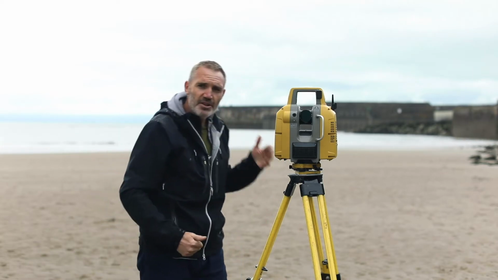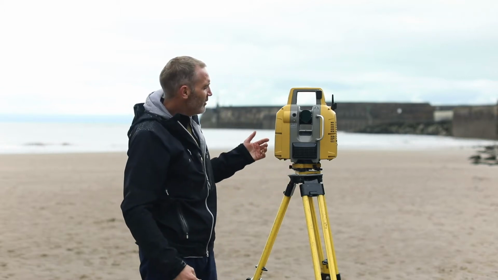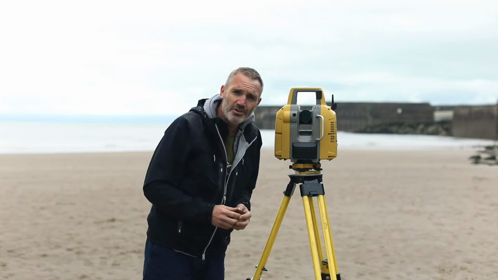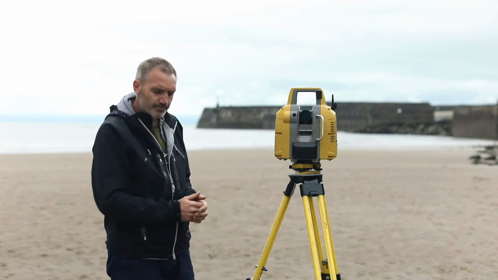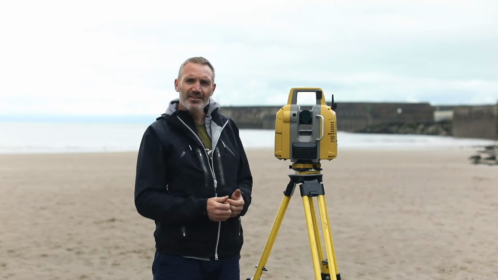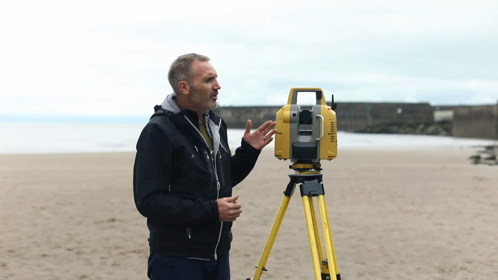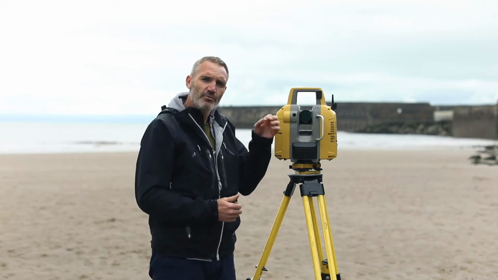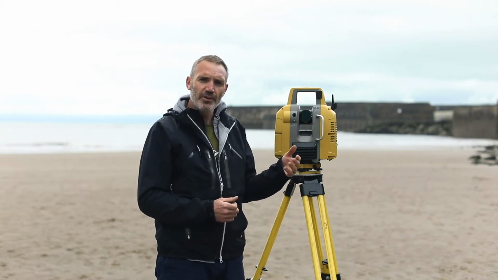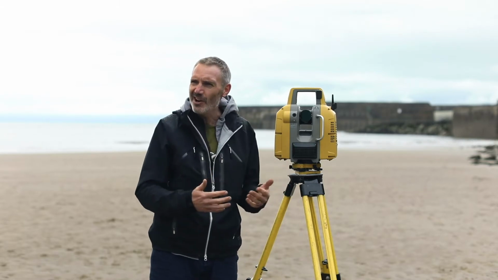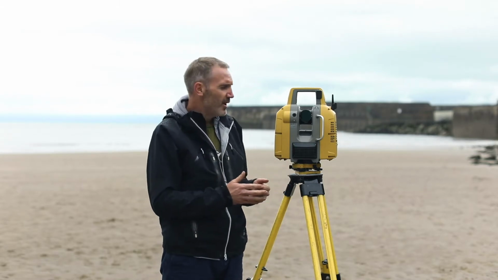Now, this is a mid-range instrument, and the furthest that it can feasibly measure is around 300 meters from this point. This is where we run into one of the limitations of laser scanning, and that's because to get a good data point at a good distance, we need a good reflectivity of the surface. And what that means is if it's bright, we get a good return, and if it's dark, we get a poor return.